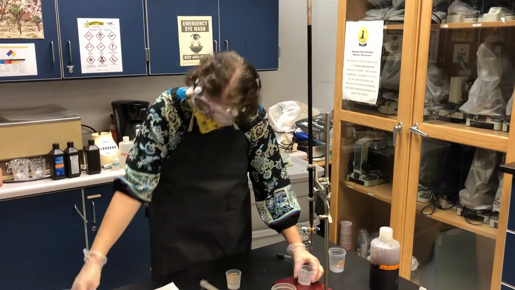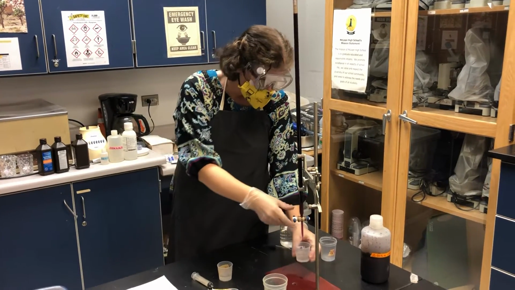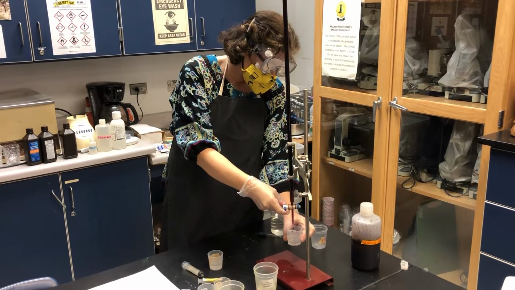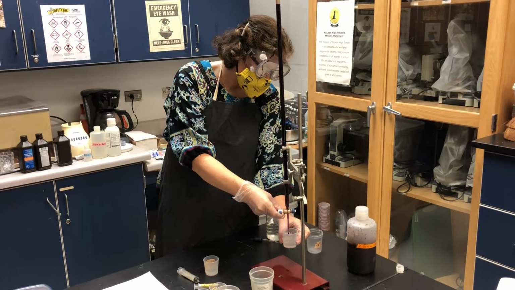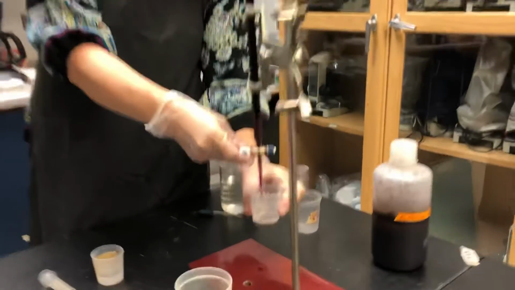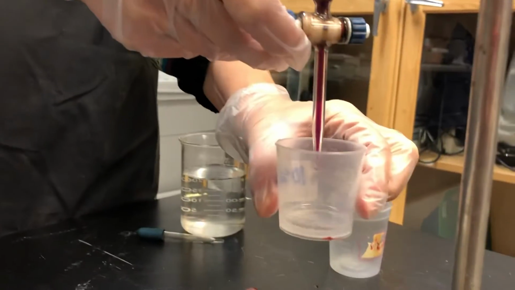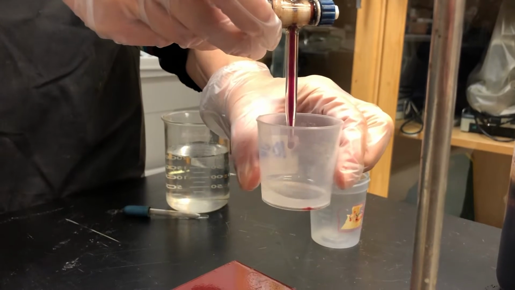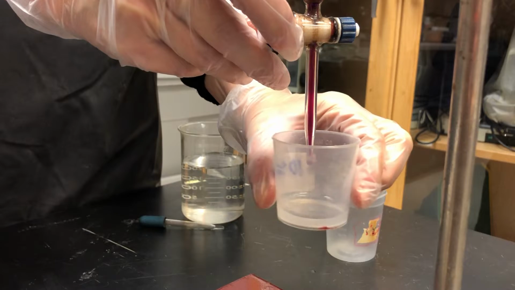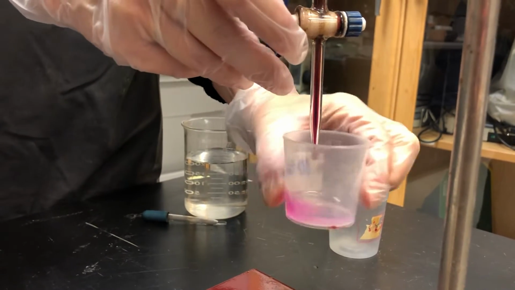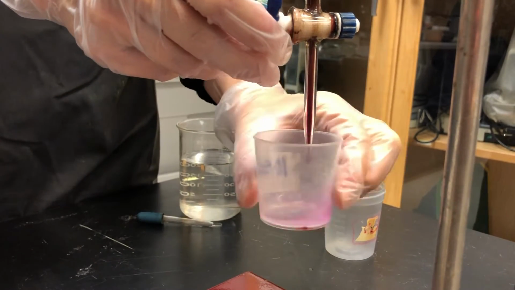I already wrote that down at the top. I'm going to keep adding purple to this until it stops disappearing. Now we need a real close-up of this, if we can. Titration means we are using a known amount of a reactant to detect an unknown amount of a different reactant.